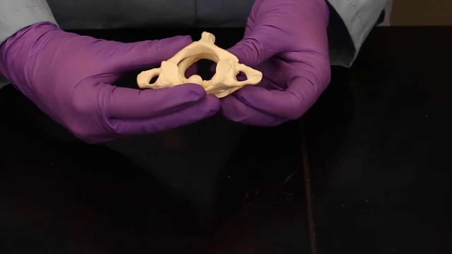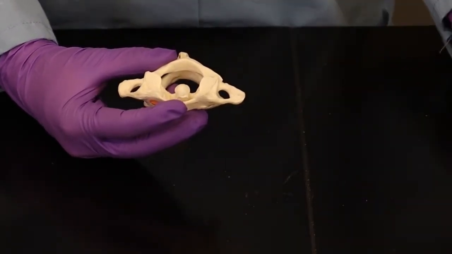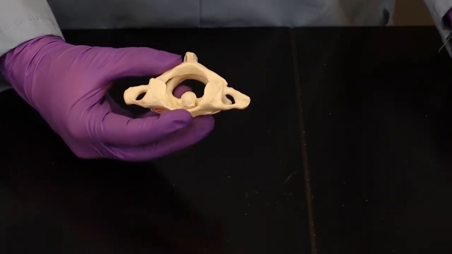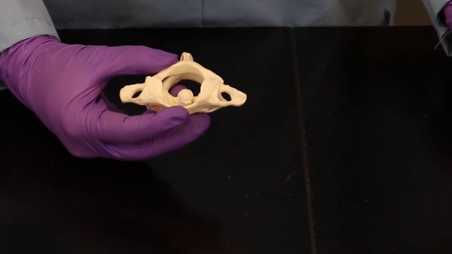what is in that vertebral canal here that would be damaged by that? That's the spinal cord that's in there, right? And that's why you should never shake an infant.